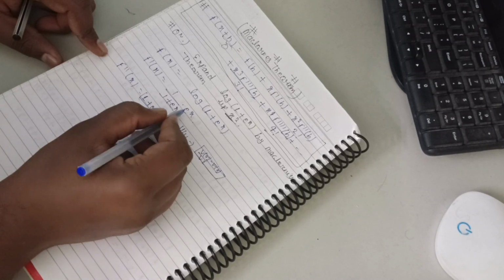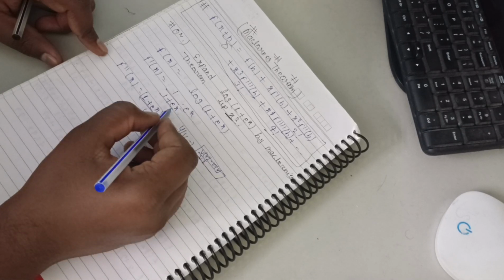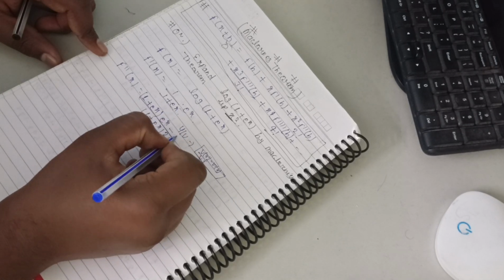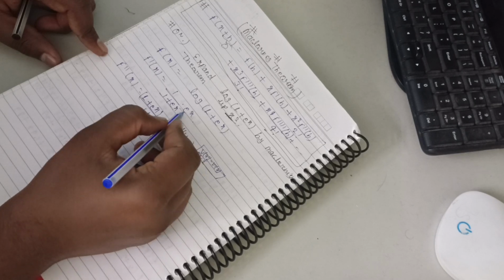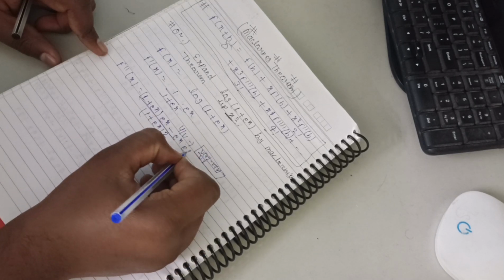Okay, this is as it is, and this we will differentiate, then this will be again as it is minus e to the power x. Again this differentiation, that is e to the power x.